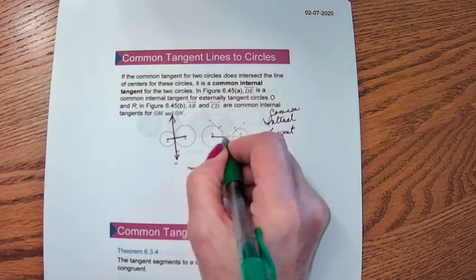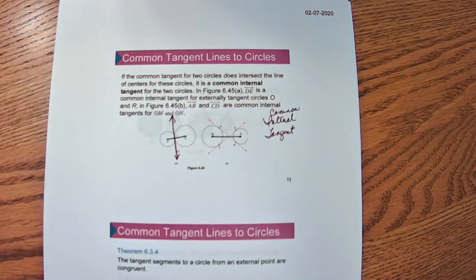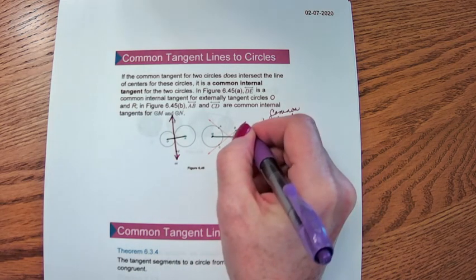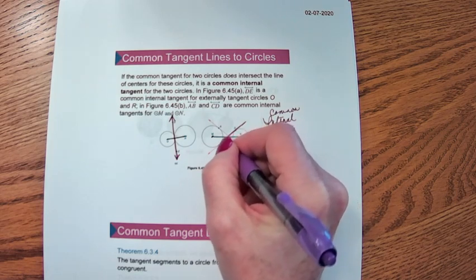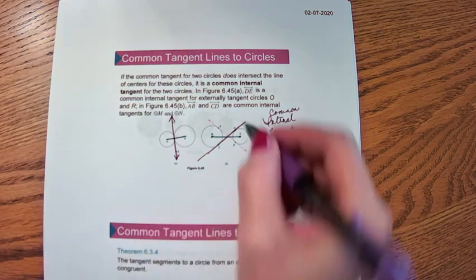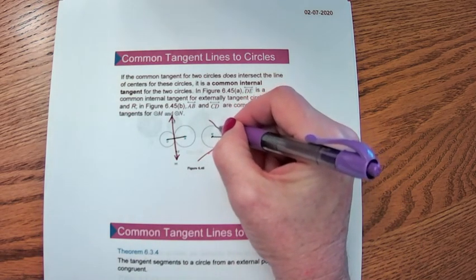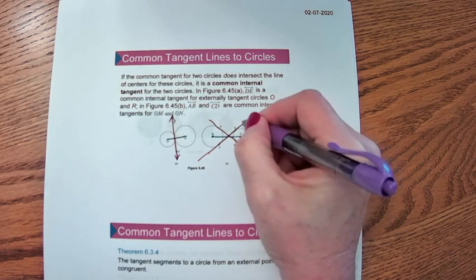Here's my line of centers between these 2 circles, and this has 2 common internal tangents because that line touches the smaller circle and then that line touches the larger circle. This tangent line touches the larger circle and touches the smaller circle.